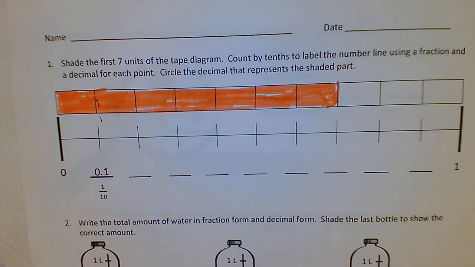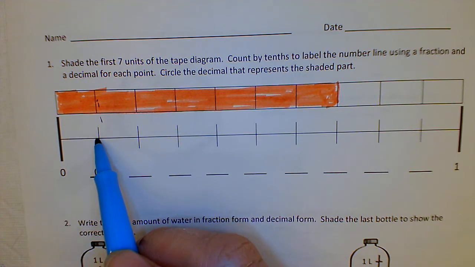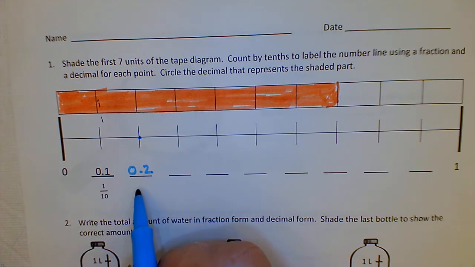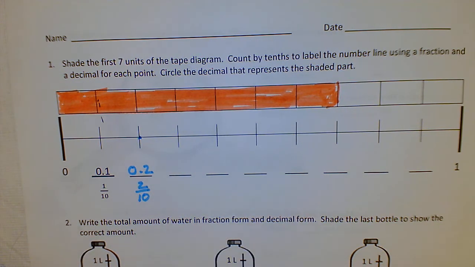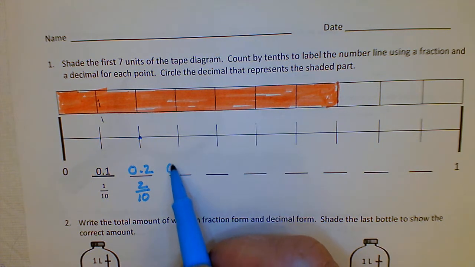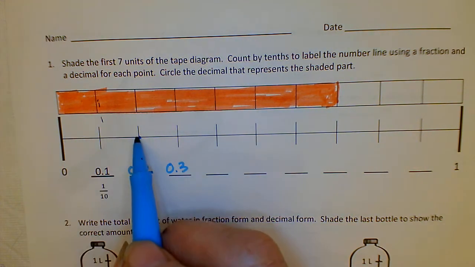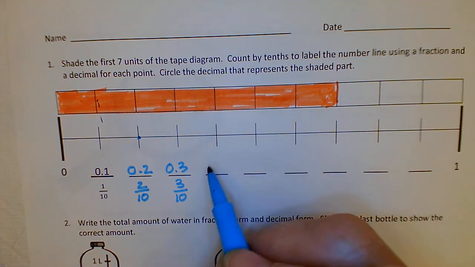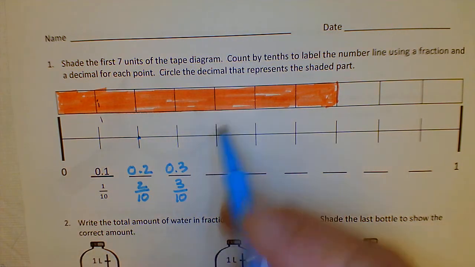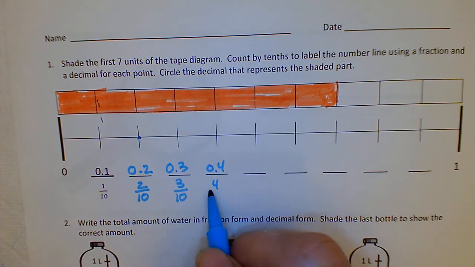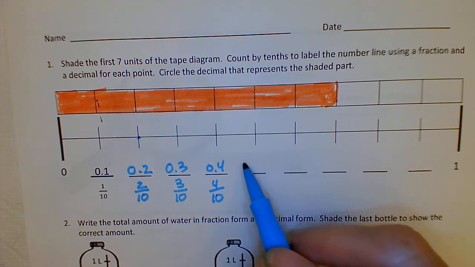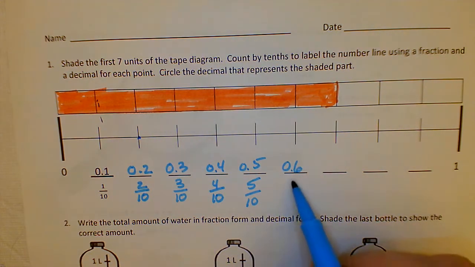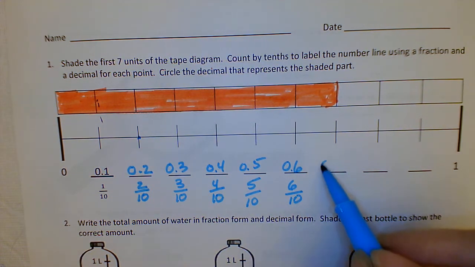So let's go ahead and let's do some of these. So this was 1/10. If I get to here, I'm at 2/10. So I'm going to write it both as a decimal and as a fraction. And then when I get here, I have 3/10. 1/10, 2/10, 3/10. And another way to write it is 0.3. Now we're going to have 1, 2, 3, 4, or 4/10. And now we're going to have 5/10. And then we're going to have 6/10. And then we're going to have 7/10.